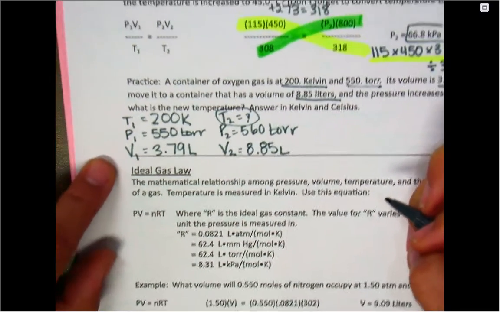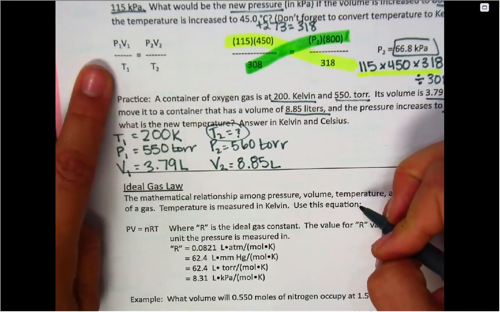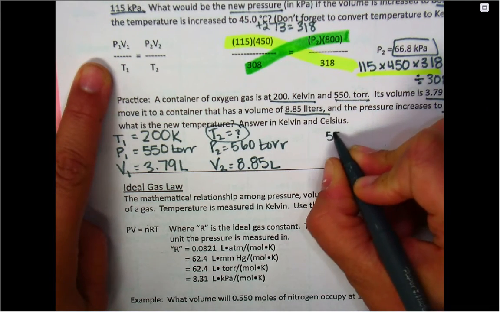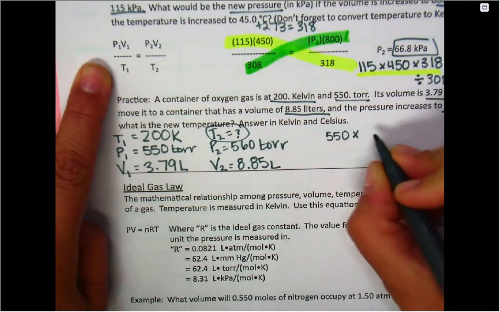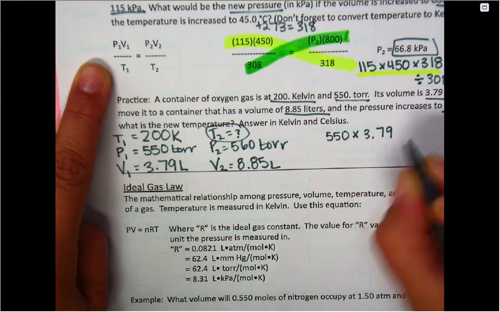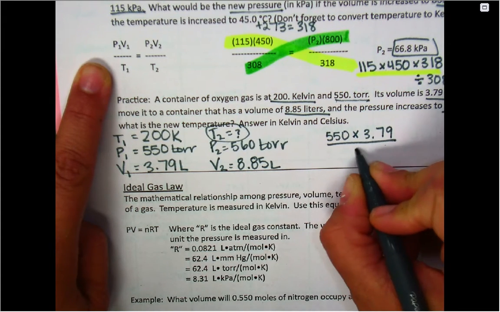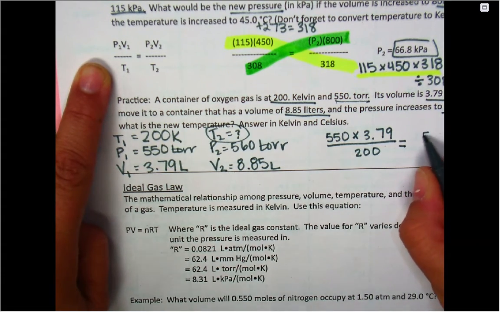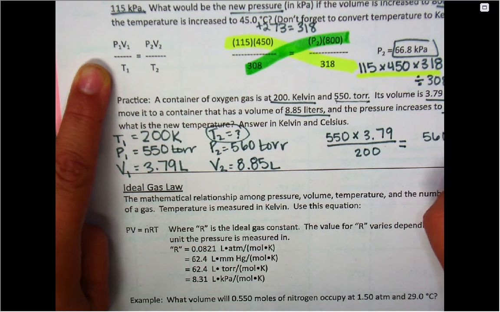So I'm just going to be plugging into our setup right here. So I'm going to have 550 times 3.79, all divided by 200. I'm going to set that equal to 560 times 8.85 divided by T2, and that's who we're solving for.